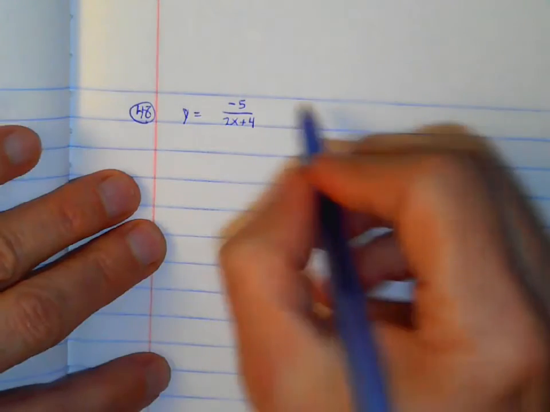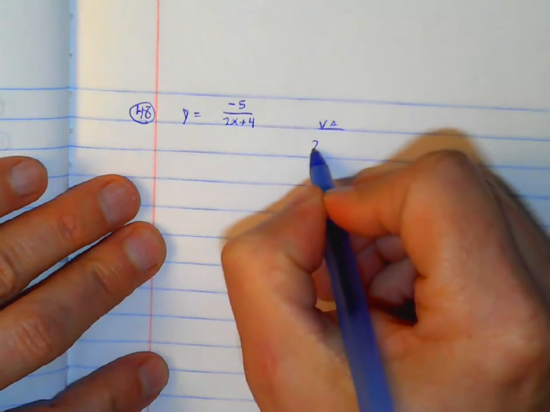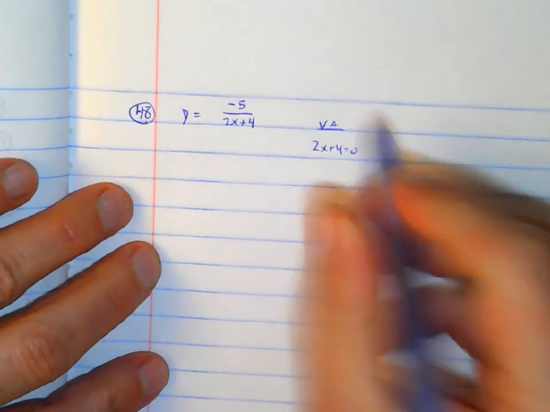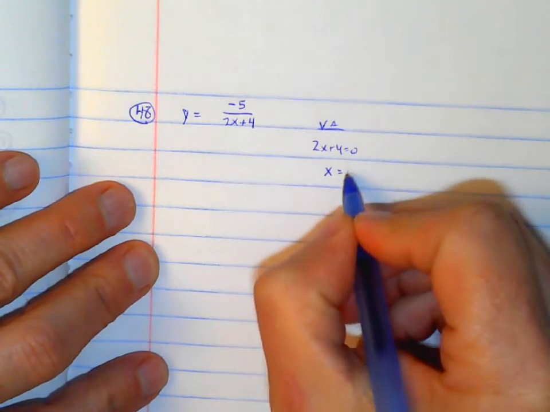Number 48. Our vertical asymptotes, 2x plus 4 equal to 0. So subtract the 4 and divide by 2, you get negative 2.